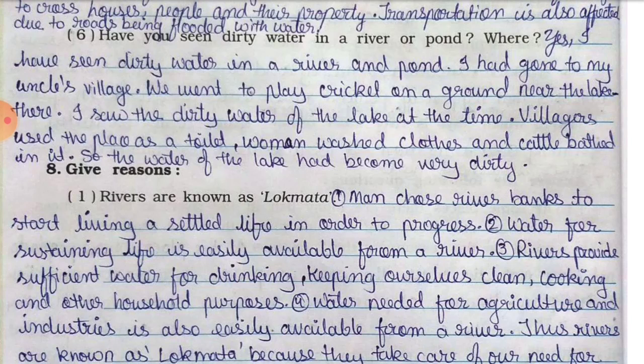Villagers used the place as a toilet. Women washed clothes and cattle bathed in it. So the water of the lake had become very dirty.